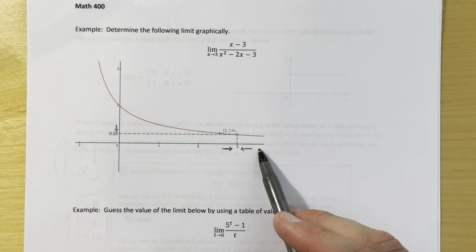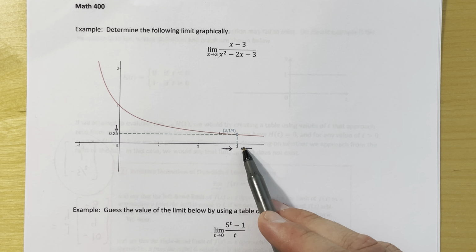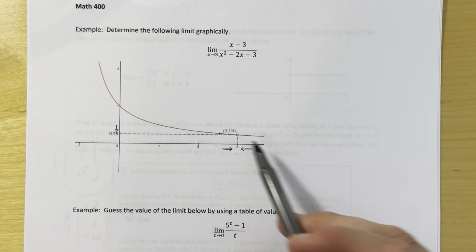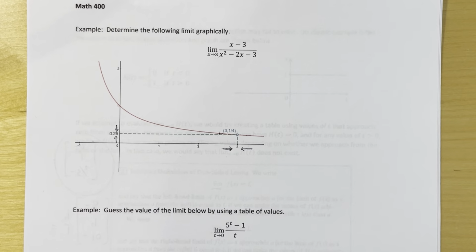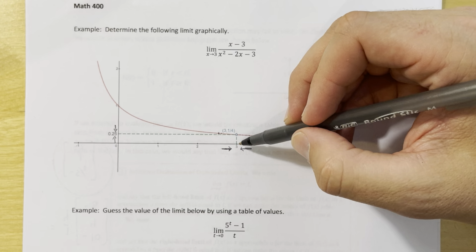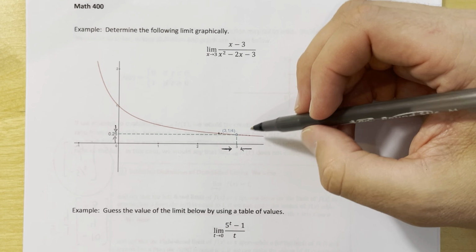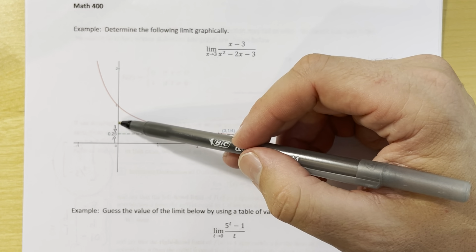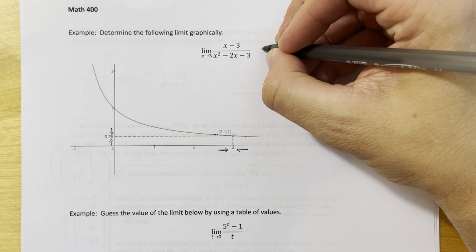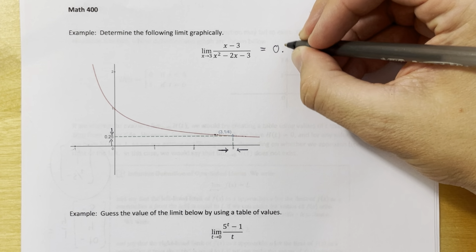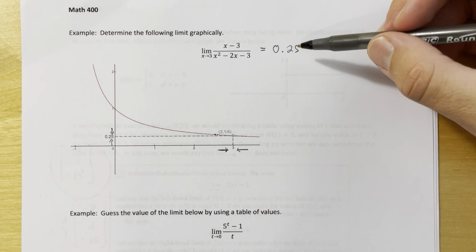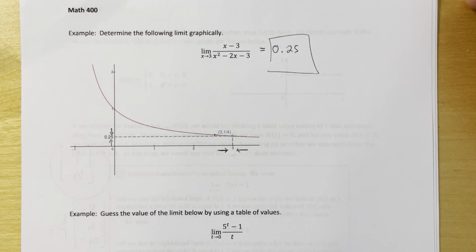If we approach from the right side, so our x values are slightly larger than 3 but approaching 3, then if we follow the points on that curve, the y values of these points are approaching 0.25 from down below. So even though this graph doesn't have a point here, that hole indicates that the function is not defined there. We can still see that it is approaching a specific number. The outputs of that function are approaching 0.25 as our x values approach 3. And so that is what I would call my limit. The limit of x minus 3 over x squared minus 2x minus 3 as x approaches 3 is equal to 0.25.